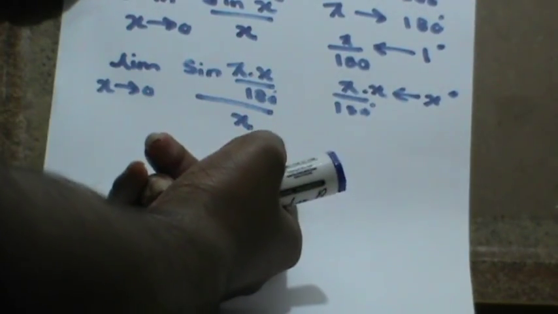In order to apply the theorem, if x goes to 0, 5 times x divided by 180 should also go to 0, because we are not adding or subtracting a term. When we are multiplying or dividing x by a constant, as x goes to 0, 5x divided by 180 also goes to 0, so we can substitute that. But to apply the theorem, we should have the same angle in the denominator, in radians. So we have to change this into 5x divided by 180, multiplying the denominator by 5 divided by 180.